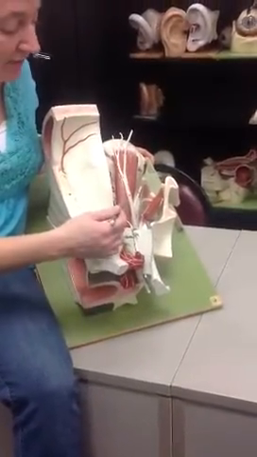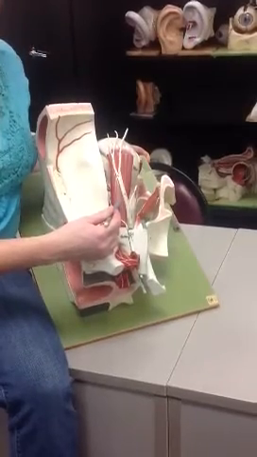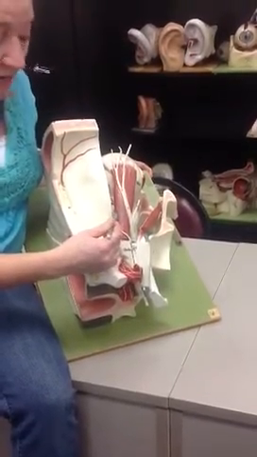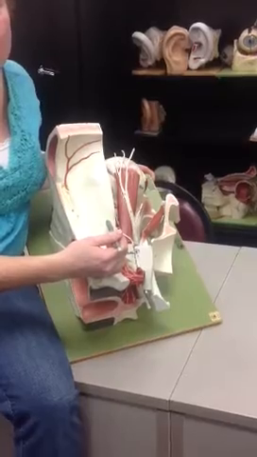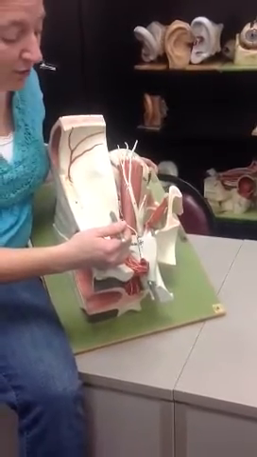Also on top, we have the muscles here. This is levator palpebrae superioris on top of the superior rectus. They're innervated by the superior division of the oculomotor nerve.